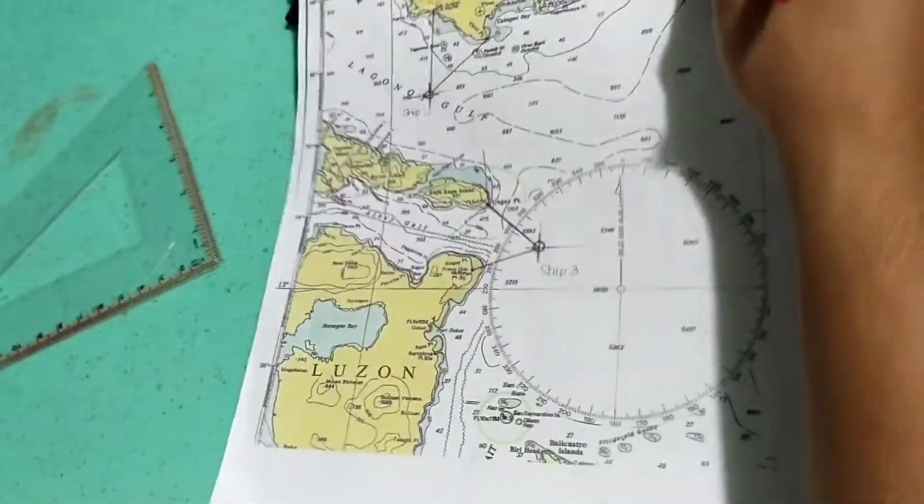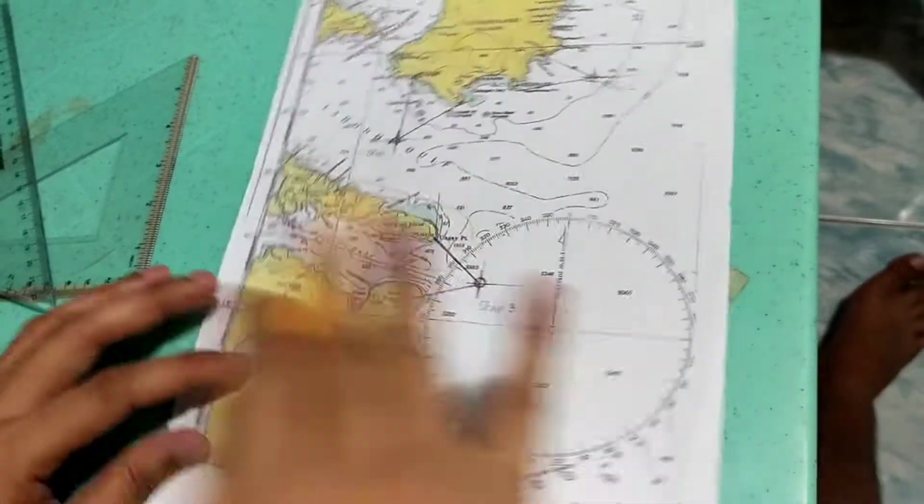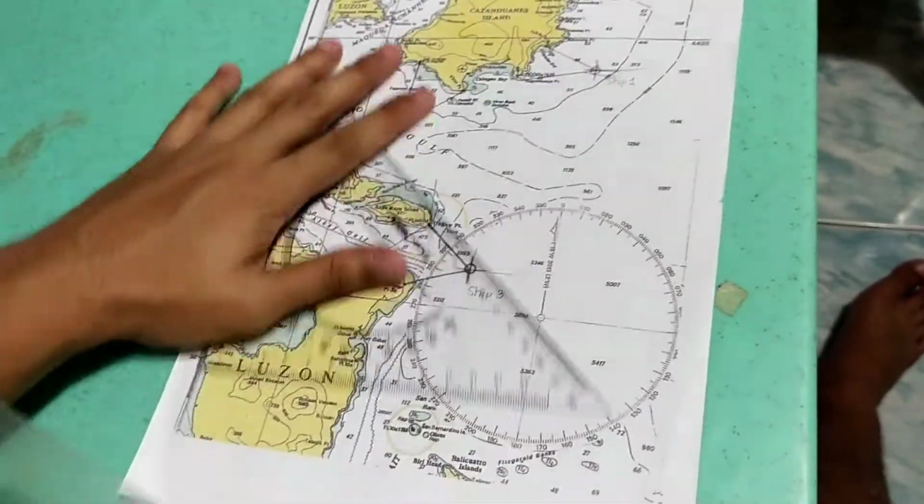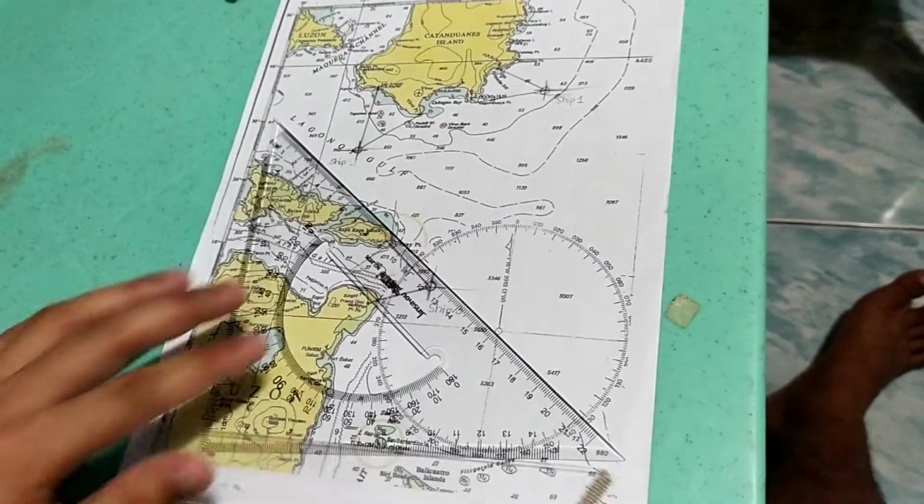So, to get the bearing of Ungay Point Lighthouse, as usual, you have to drag it to your compass rose.